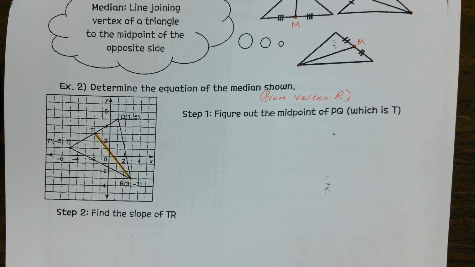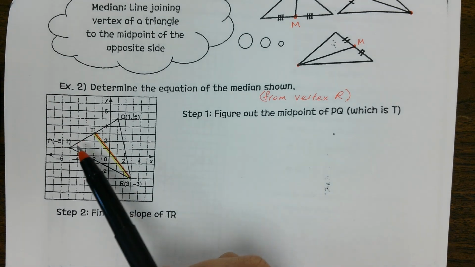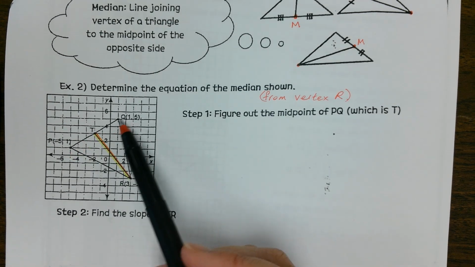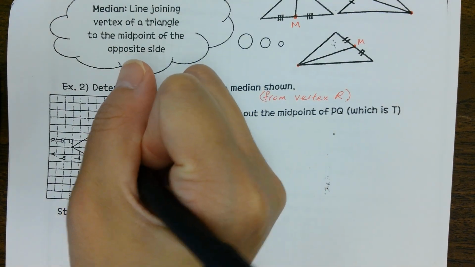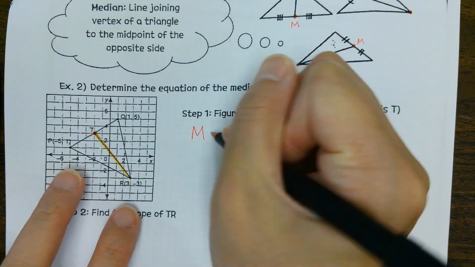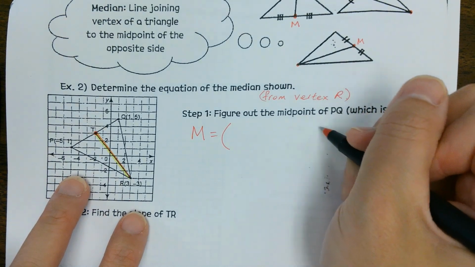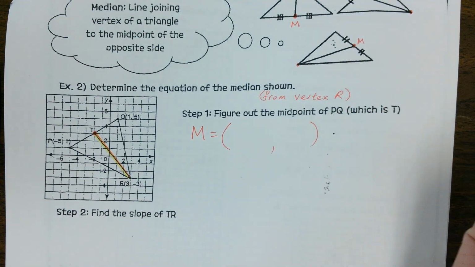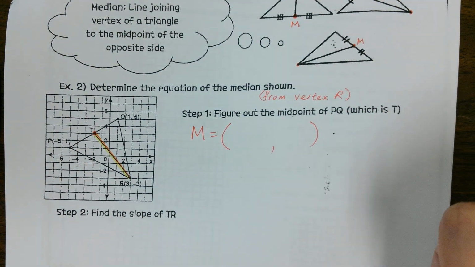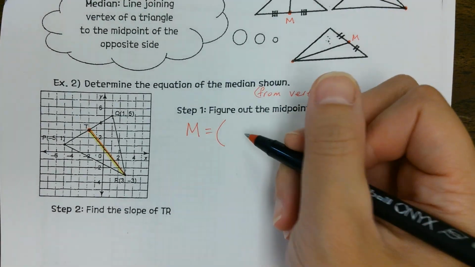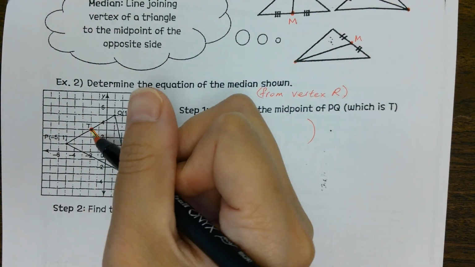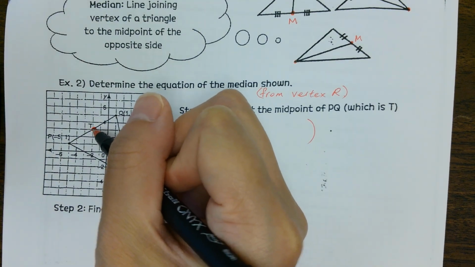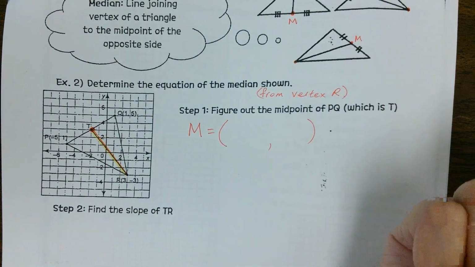First I have to figure out the midpoint of PQ. I need to find out what this point is right here. So I need to find the midpoint, and we know what to do because we just did 2 examples of finding the midpoint. Someone tell me what to plug in. I'm trying to find this point right here, so what are the points that I'm going to sub in?